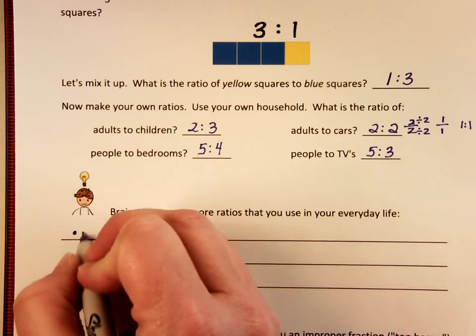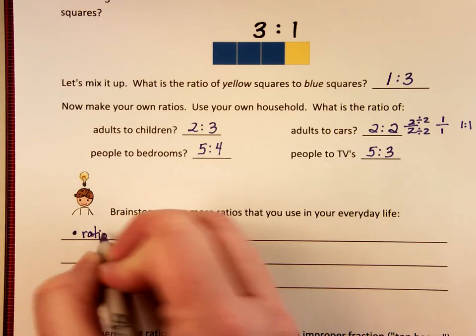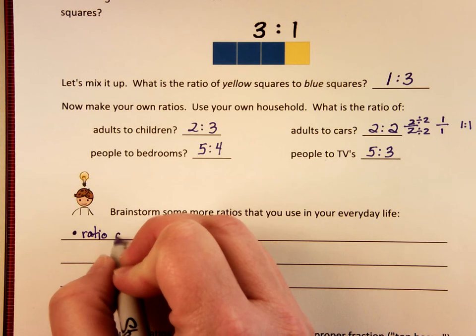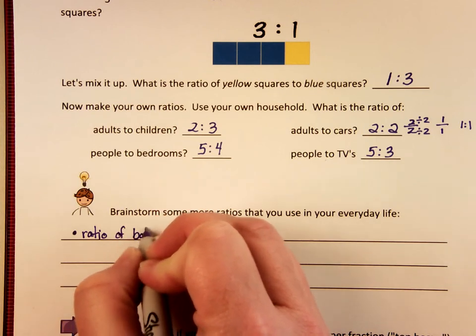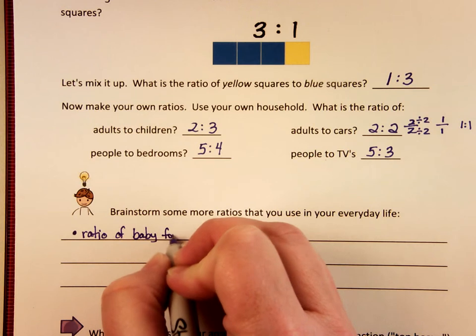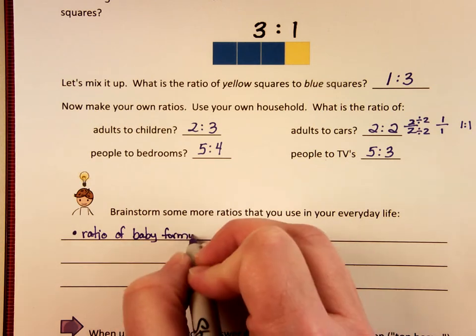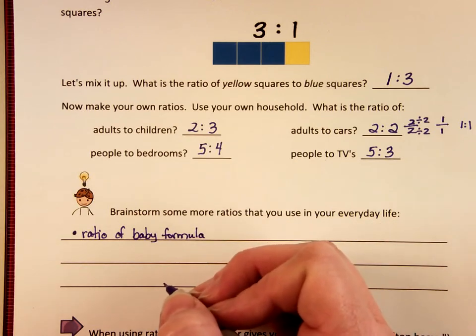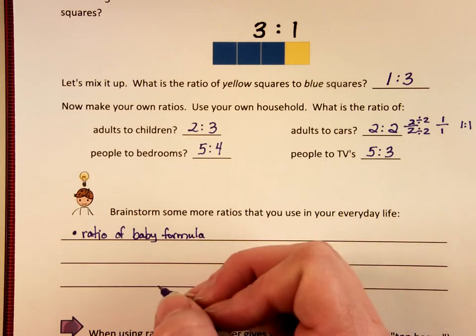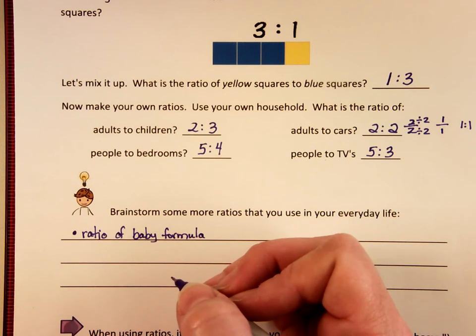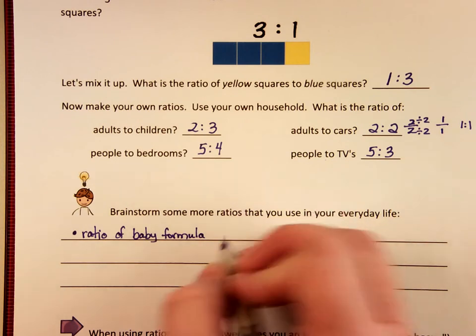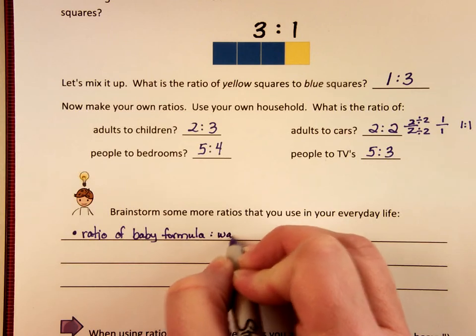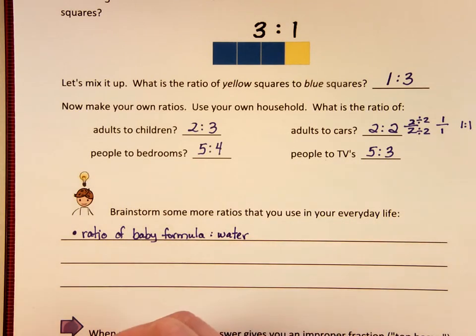Someone said the ratio of baby formula to water. And that's really important because you want the consistency to turn out just right. You might not know, but if you use too much baby formula and not enough water, your baby can get constipated. Or if you use too much water and not enough formula, your baby's not getting the nutrition that it needs. You need to keep the correct ratio. Ratio of baby formula to water.